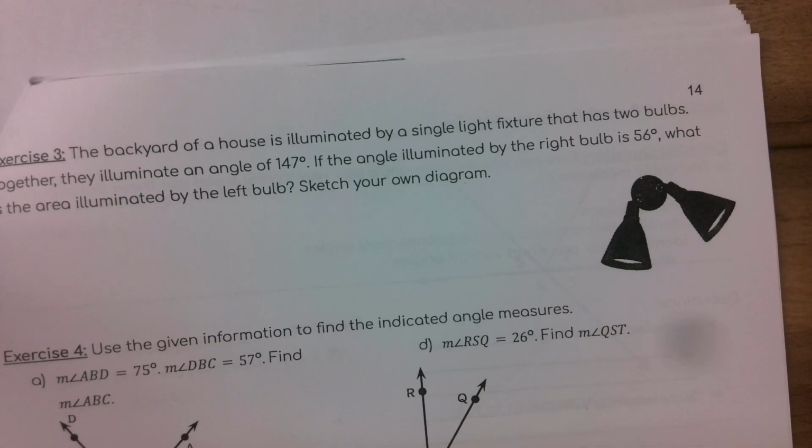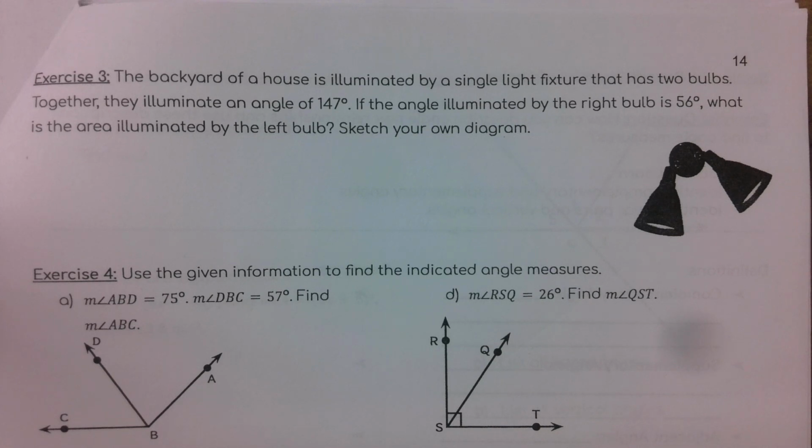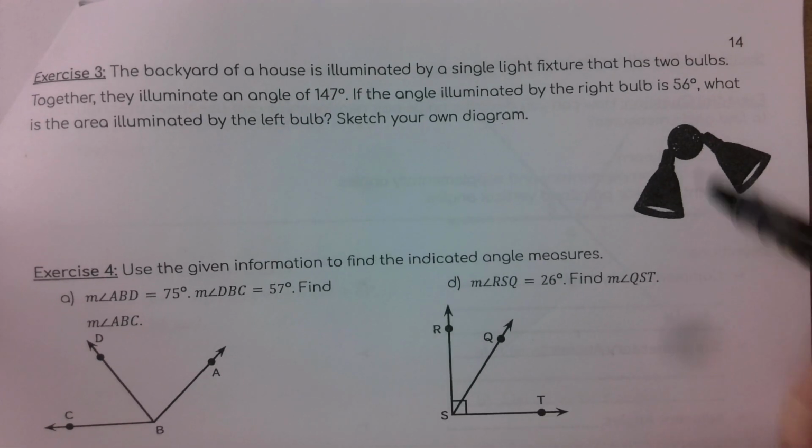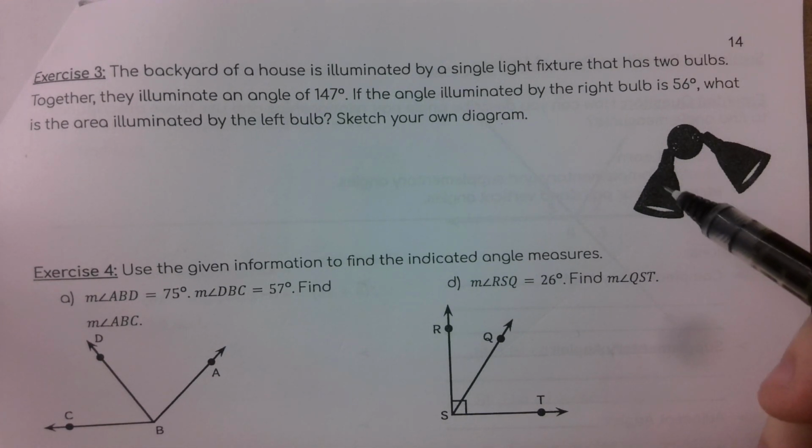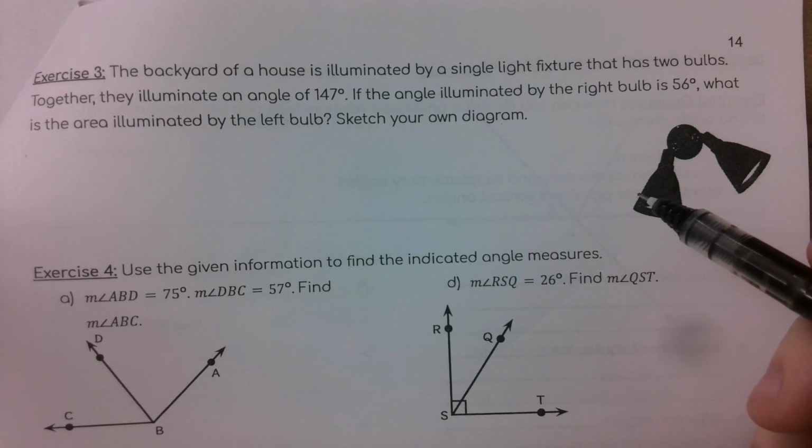So when we flip the page over to page 3, or not page 3, sorry, this is page 14, page 3 of our notes for today, we can see that we will be using the angle addition postulate and the definition of an angle bisector to help us with these problems. Let's start with 3. The backyard of a house is illuminated by a single light fixture that has 2 bulbs, kind of like what's shown here. Together, they illuminate an angle of 147 degrees. If the angle illuminated by the right bulb is 56 degrees, what's the area illuminated by the left bulb? And we have to draw our own diagram.